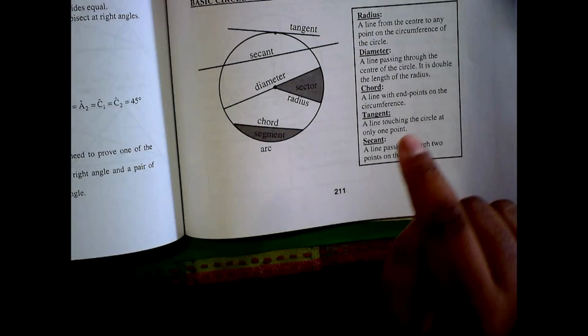Right? You need to know the terminology of a circle. What's a tangent?